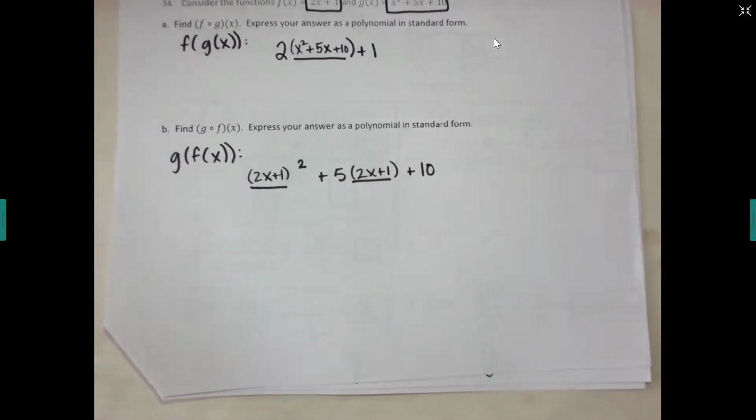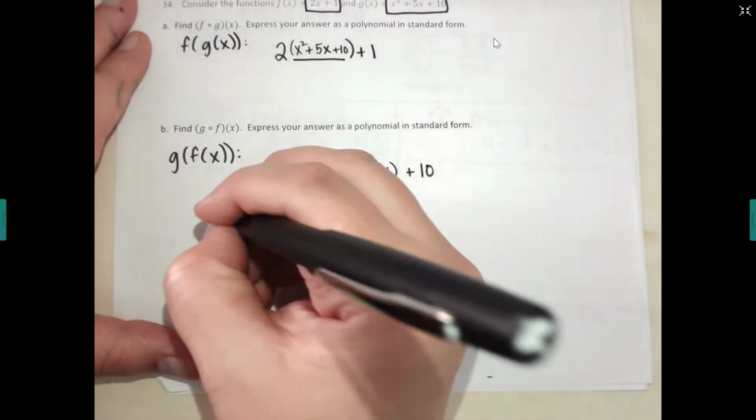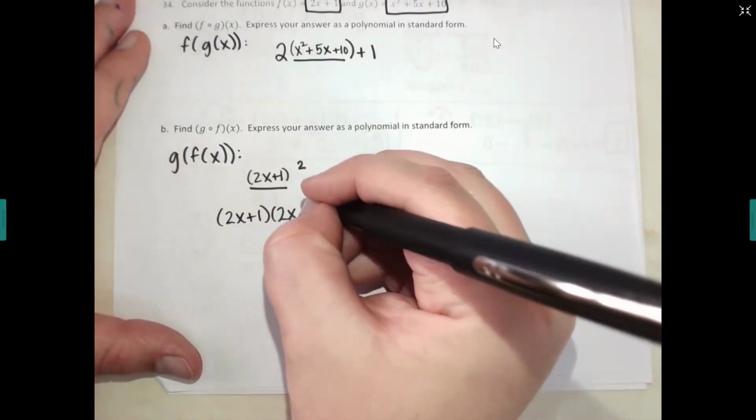All right, so let's do just the bottom one. Top one, do you feel like you could do by yourself? That we don't have to do that one? Good. Just times the 2 and then combine. Yeah, sure. So then make sure you write it twice. So 2x plus 1, 2x plus 1.